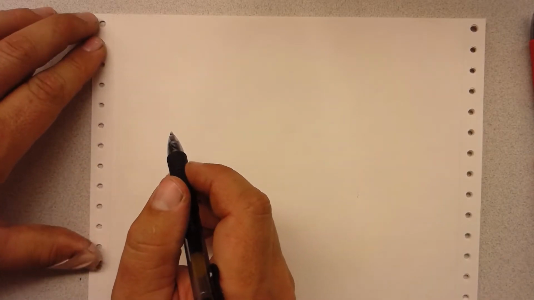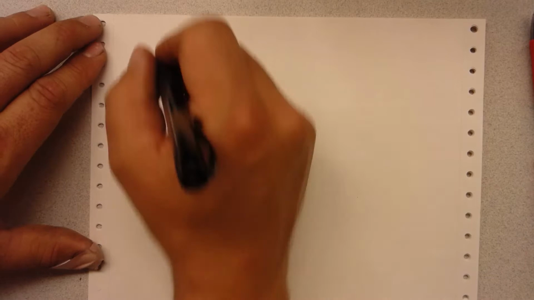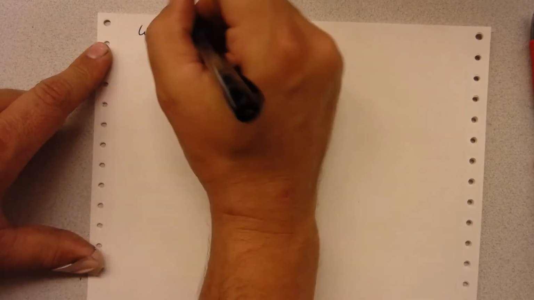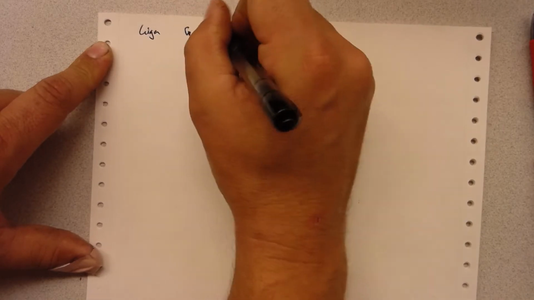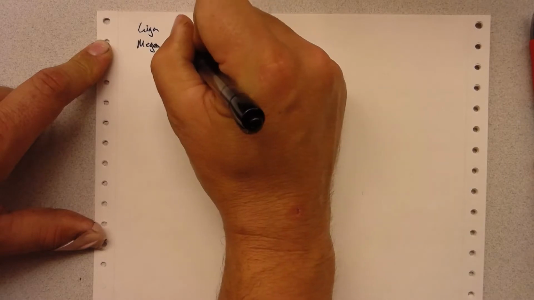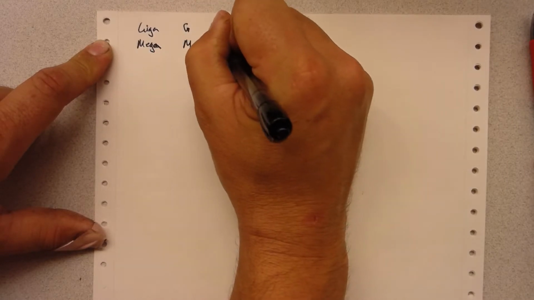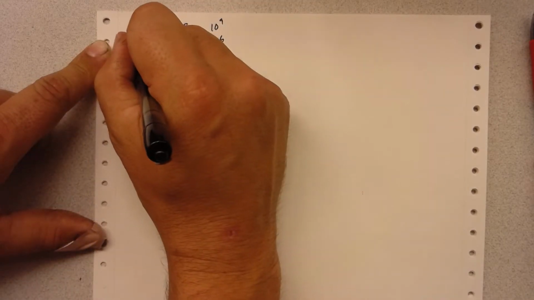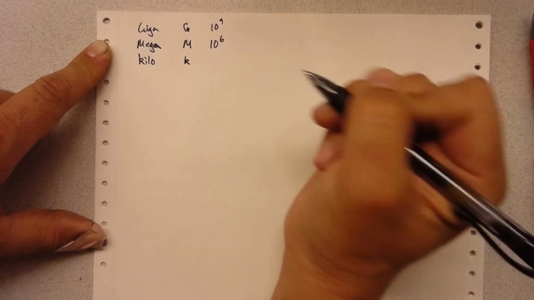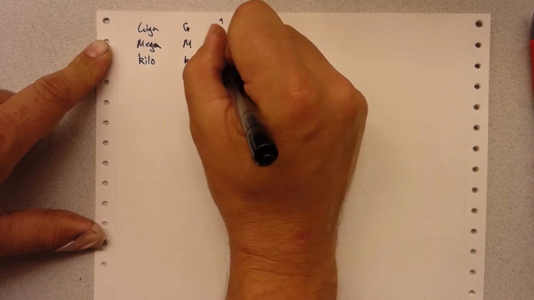Okay? We do that because we use prefixes in engineering all the time. We start at giga. It's a capital G, and it means times 10 to the 9th. So it's a billion. Then we have mega. It's a capital M. It's times 10 to the 6th. We have kilo, which is just a lowercase k, and it's times 10 to the 3rd.